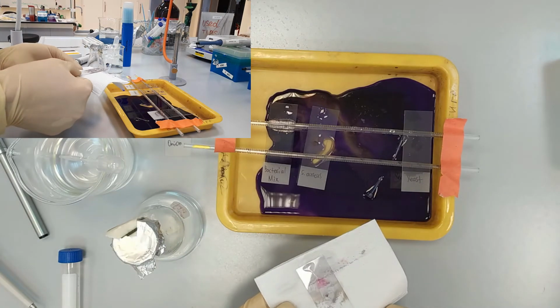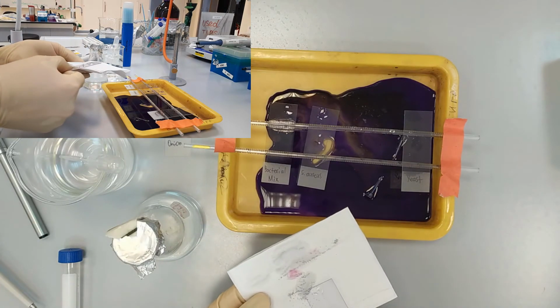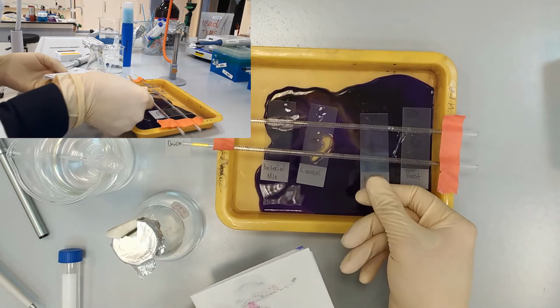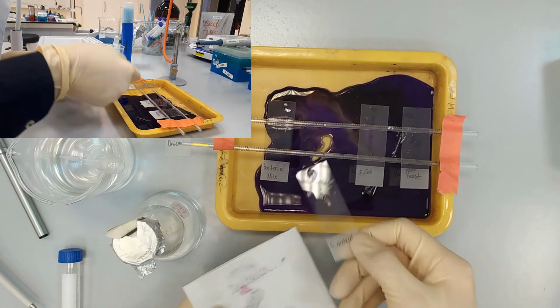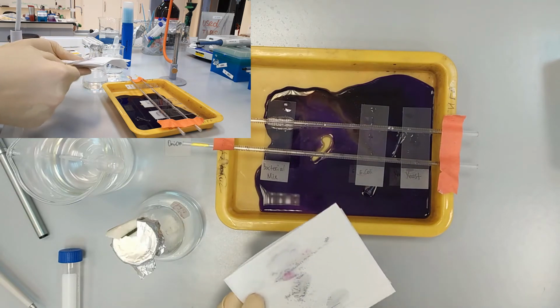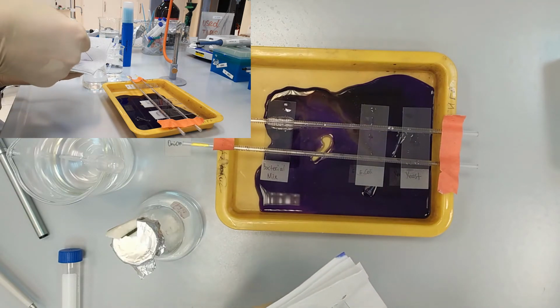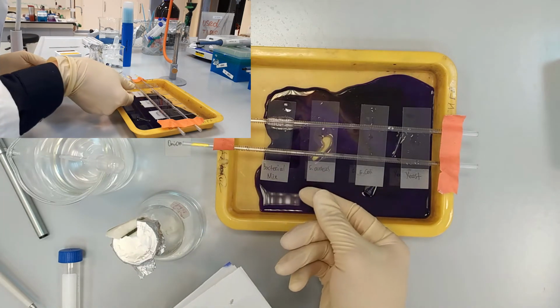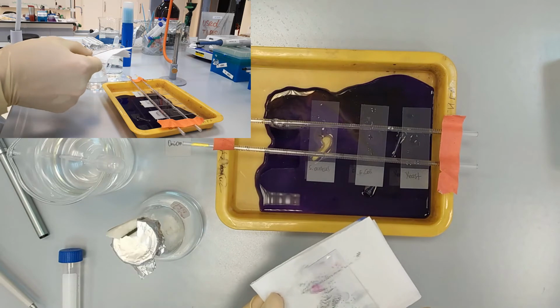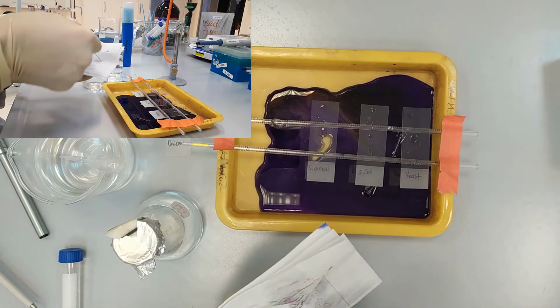Next step would be to decolorize the samples, and to do so we use 95% ethanol.